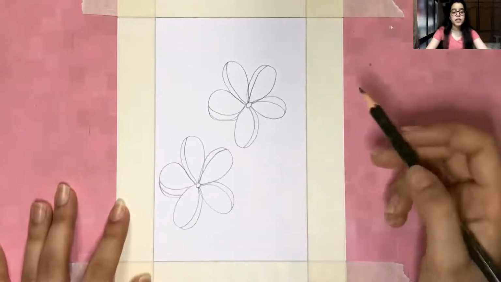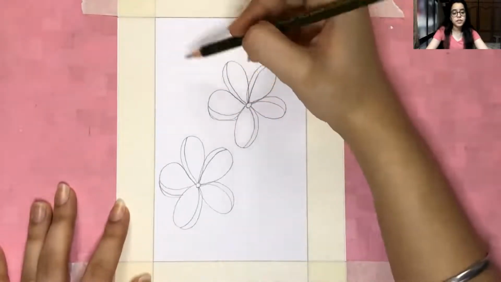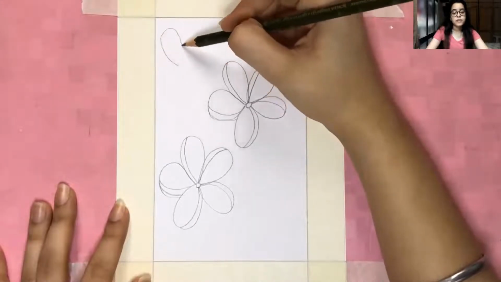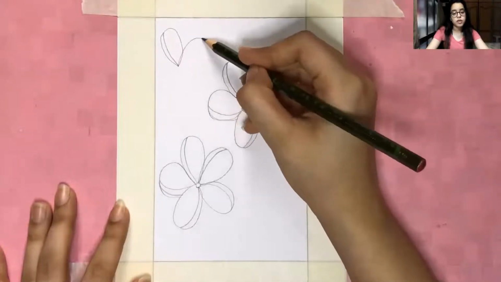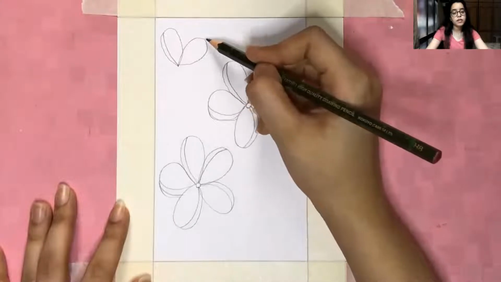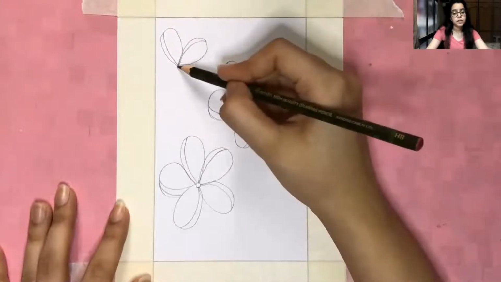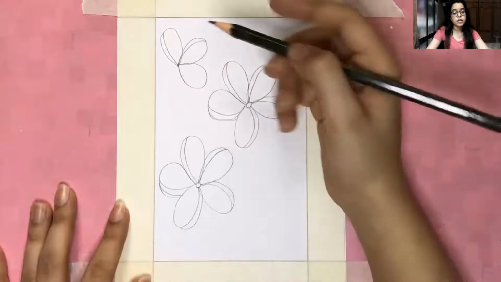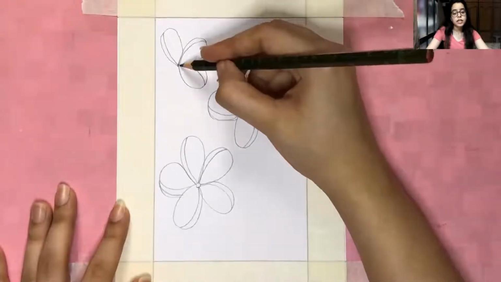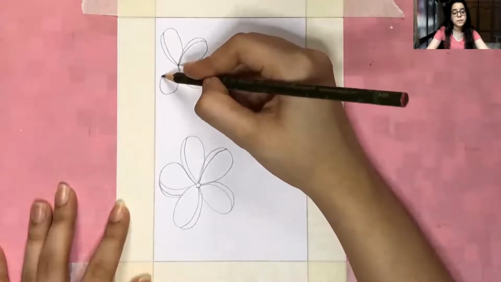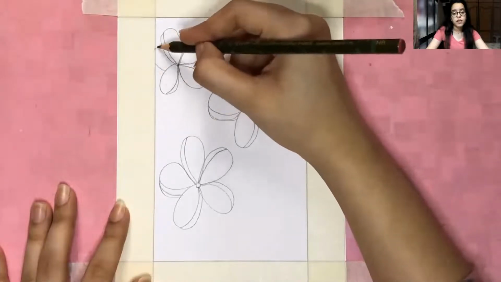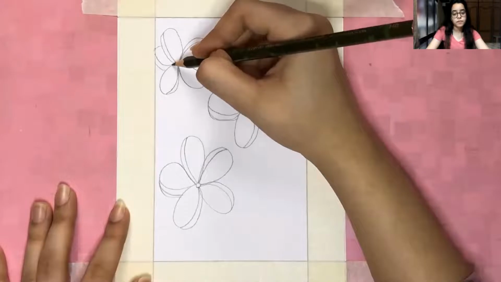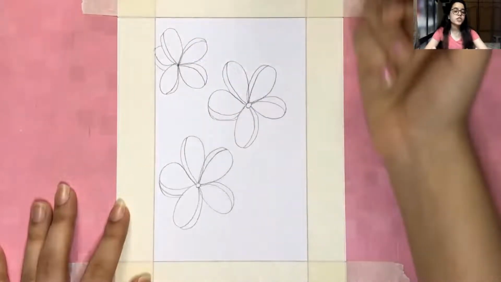Let's get started with the third flower as well. So now let's draw this petal and add a parallel line. Again, drawing a petal, adding a parallel line. So I'm just repeating the same process and I'm making this little tiny to fit into that space. Okay. So if you see, I'm just staying within the margins only. Make sure that you're not going outside the margins.